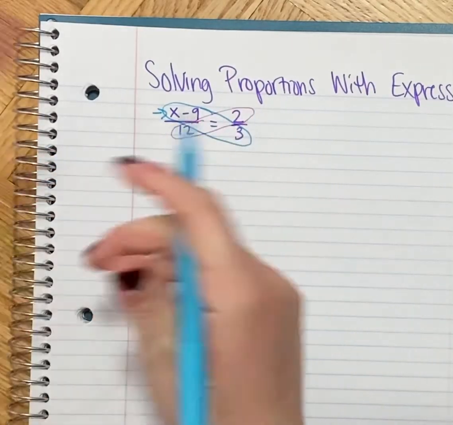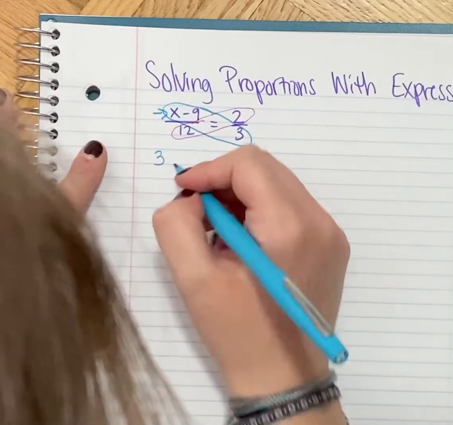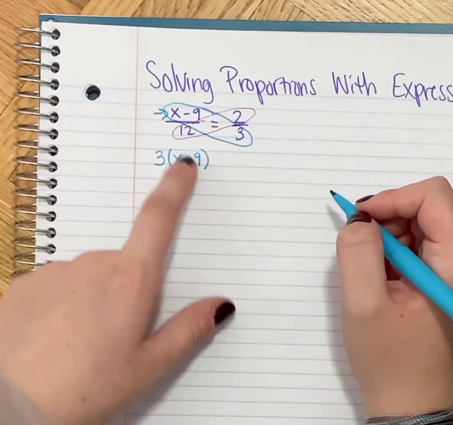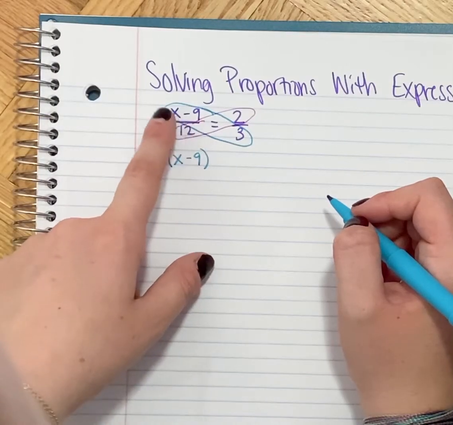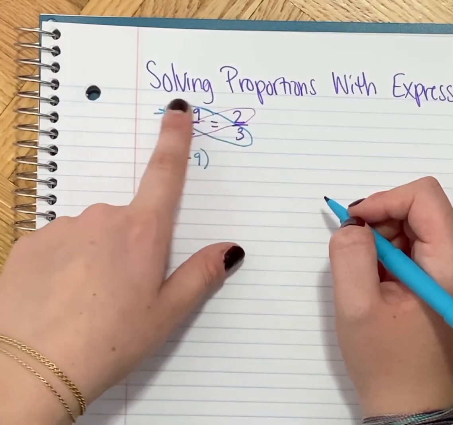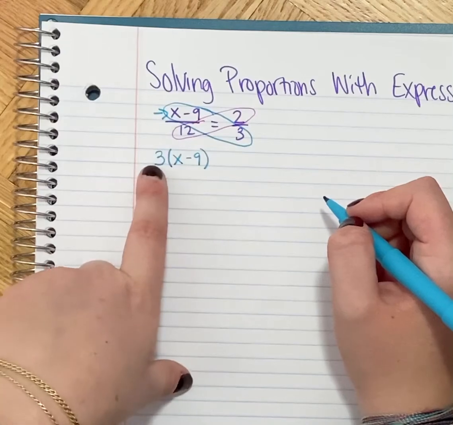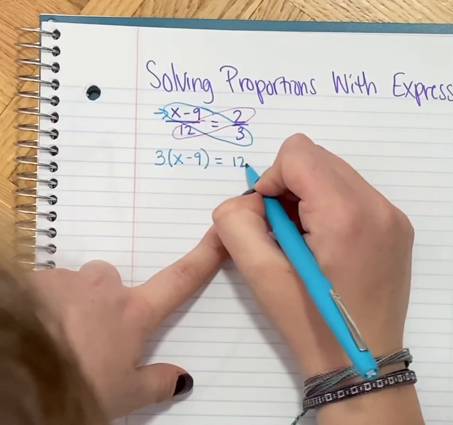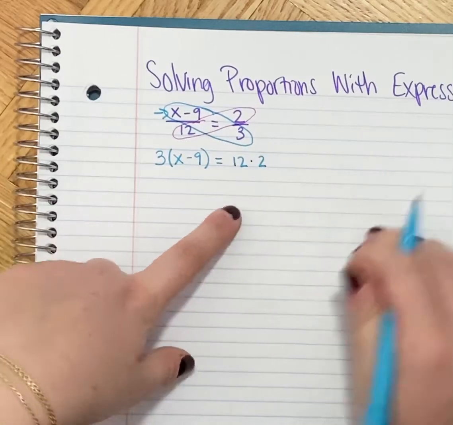Now you want to keep x minus 9 in the parentheses because it's that whole part of this ratio. So 3 times x minus 9 equals 12 times 2.